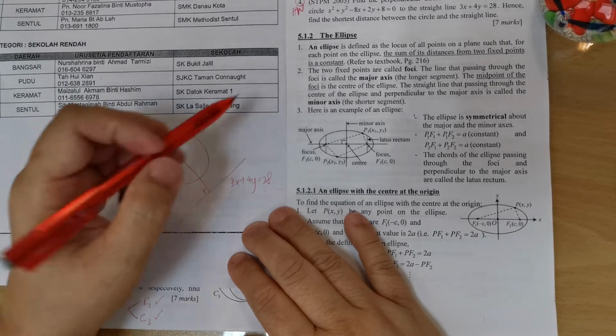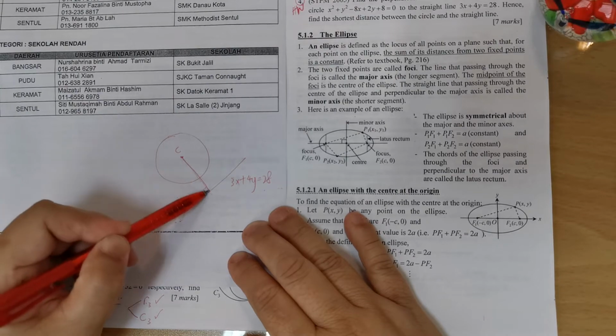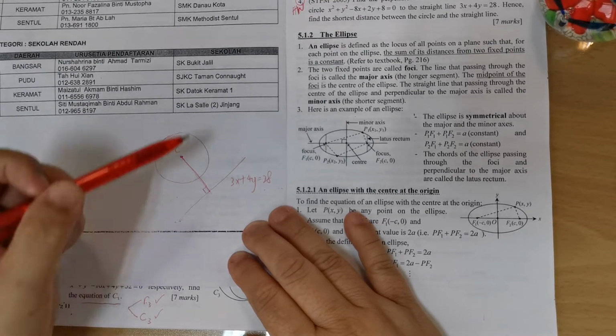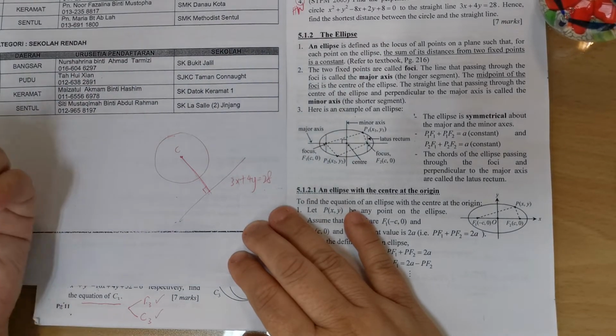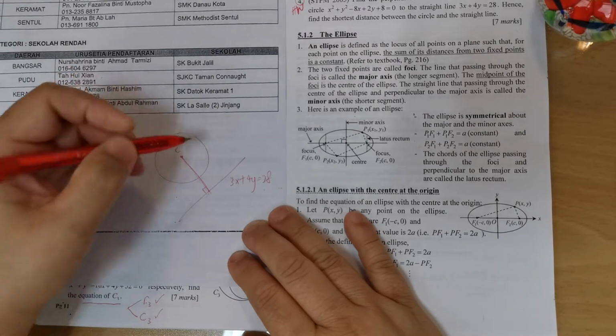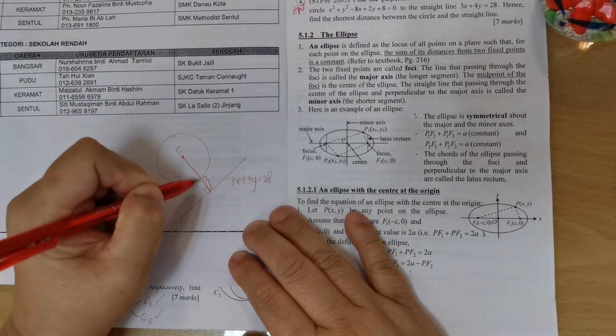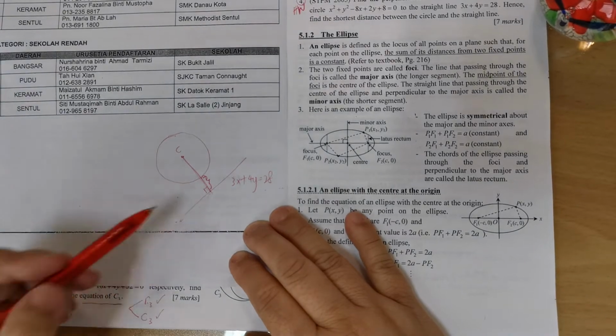So after you get this, hence from your answer, the perpendicular distance, find the shorter distance between the circle and the straight line. So what is the shorter distance between the circle and the straight line? This is the circle, right? So the shorter distance between the circle and the straight line is this one. Alright? So how to calculate this?